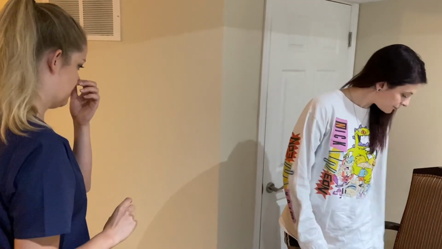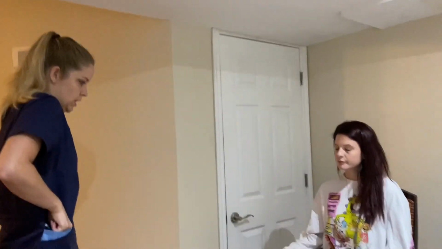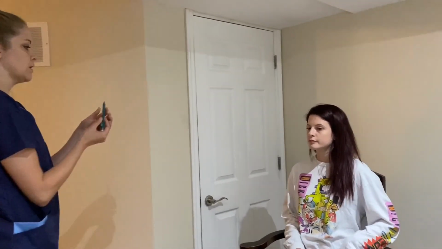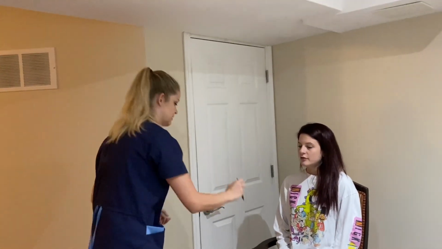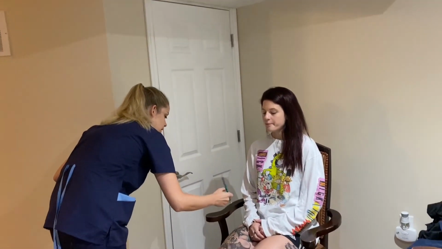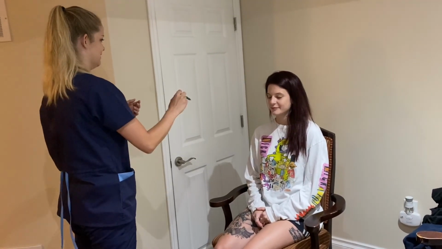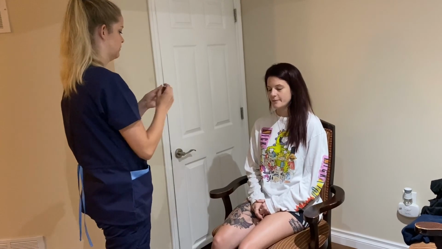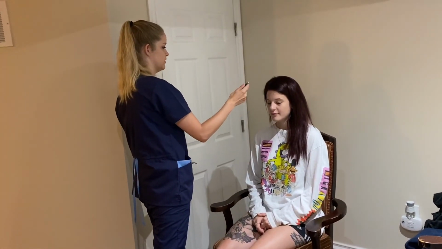So we're testing their ability to feel sensations, so superficial pain and light touch. So I have this pencil, and I'm going to poke you with it. So this feels sharp, and this feels dull. Okay, so you're going to close your eyes, and I'm going to poke you from head to toe, and distal to proximal, or proximal to distal. And you're going to say if it's sharp or dull.